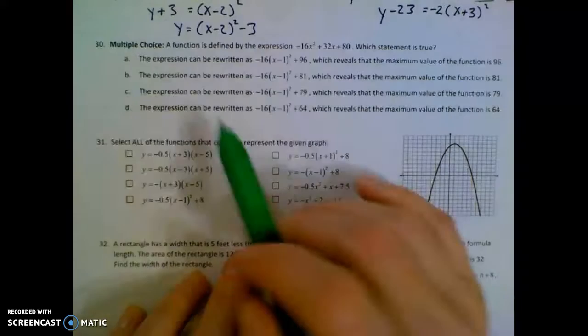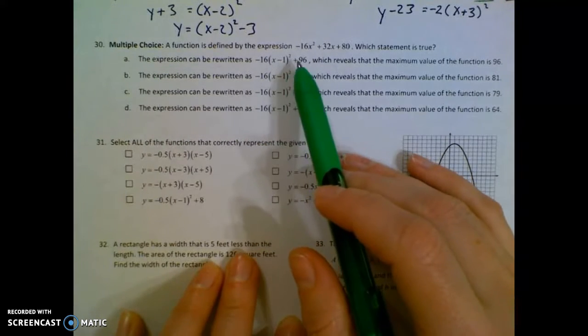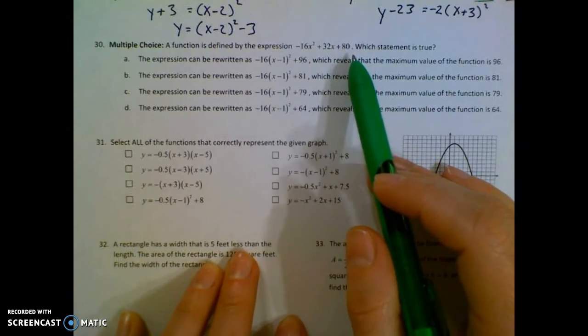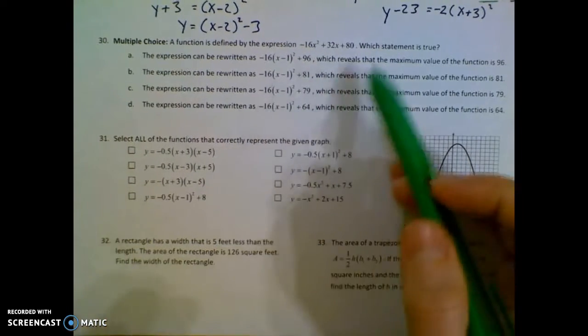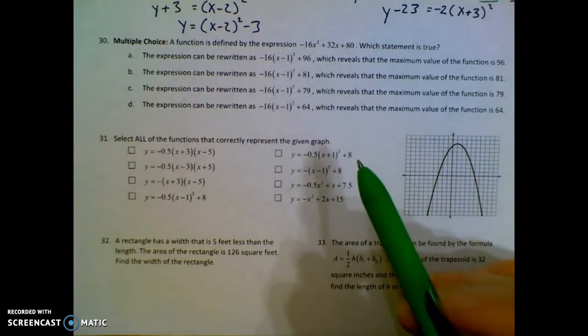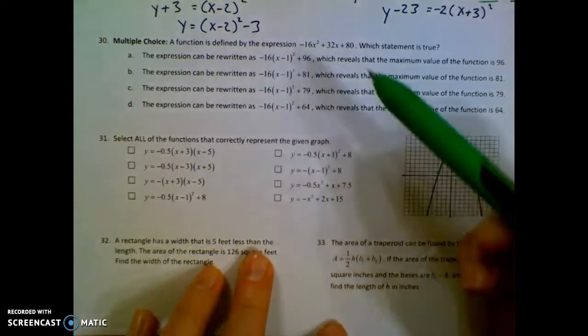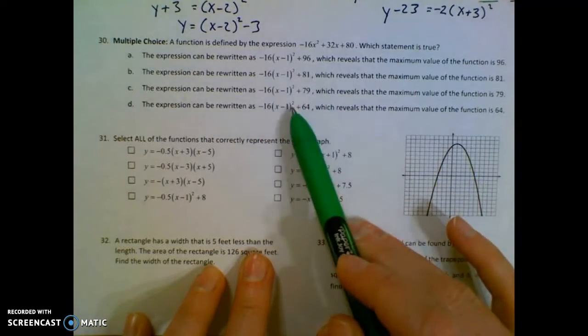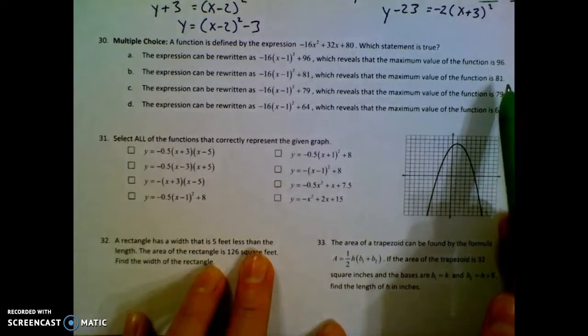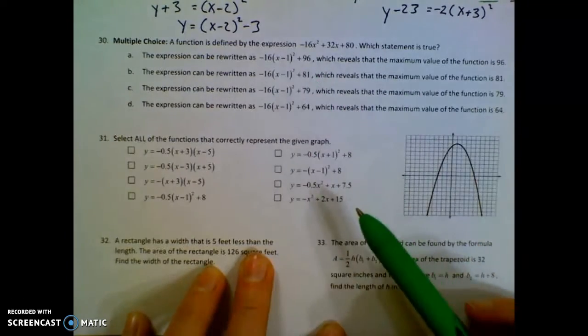Okay, for number 30, you should be able to complete the square to solve this, and that's how these are written in vertex form. But if you don't want to do that, do it like we did on question 29. You can read the difference between all these questions, and they're all in vertex form. It does have the correct value for each of them, so it has that the max is at 96 and 81, etc.